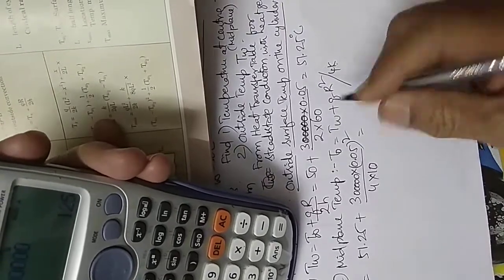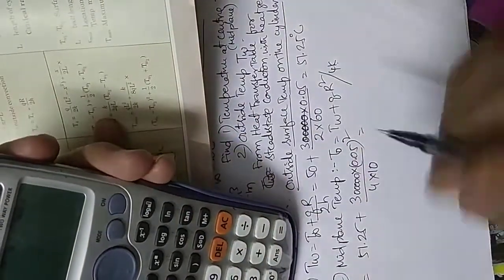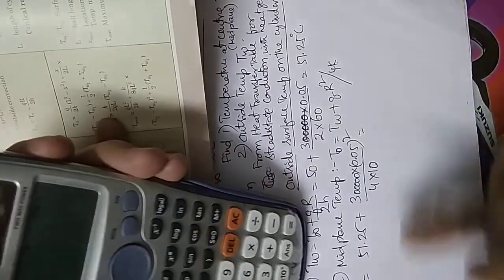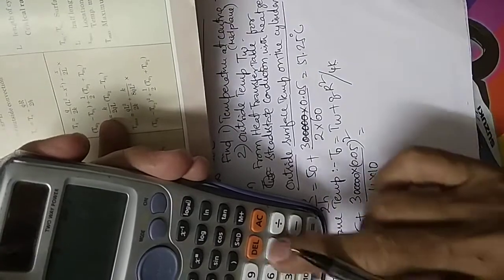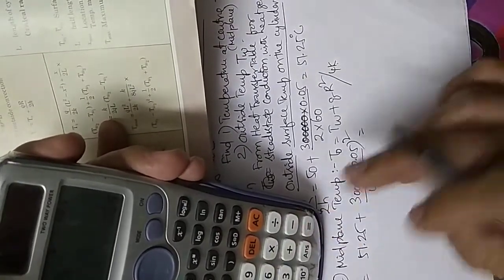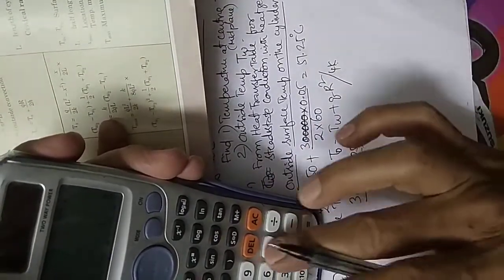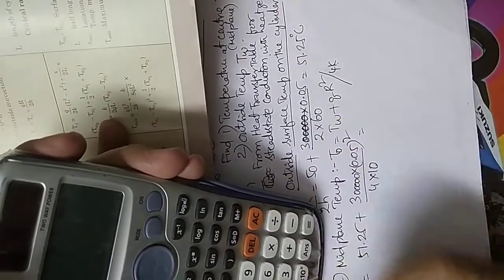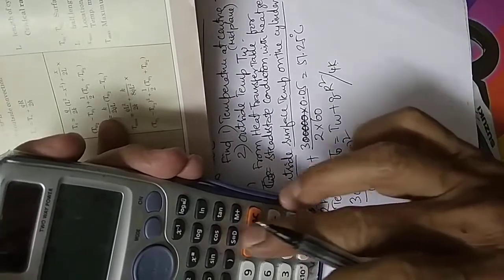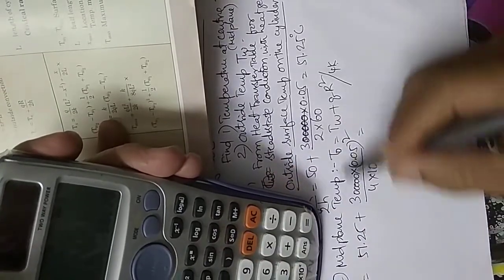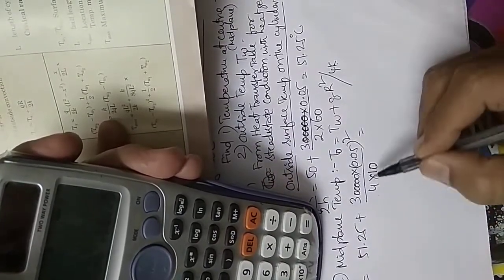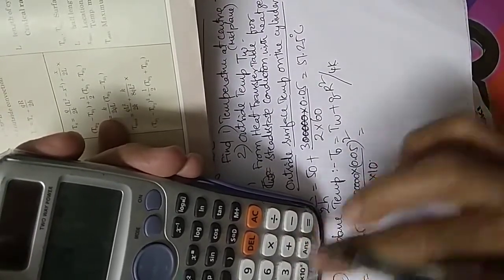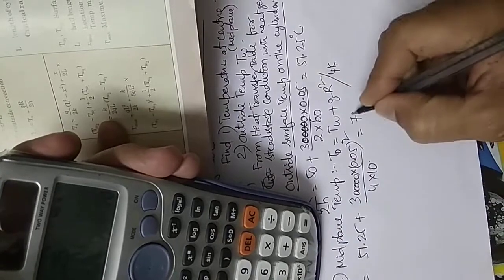If you substitute all these things, 0.05 into 0.05, that into 3 lakh, divided by 40, you will get about 18.75. This portion is coming 18.75, that plus 51.25, so you will get 70 degrees.